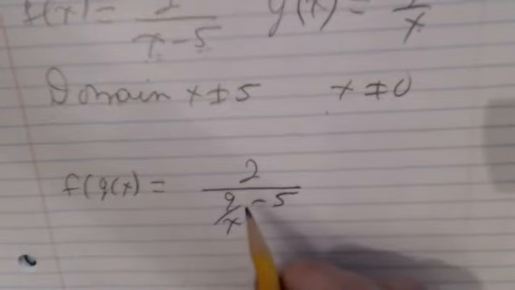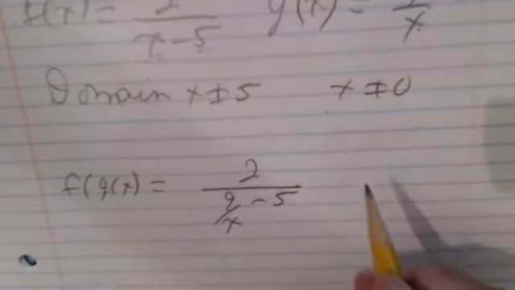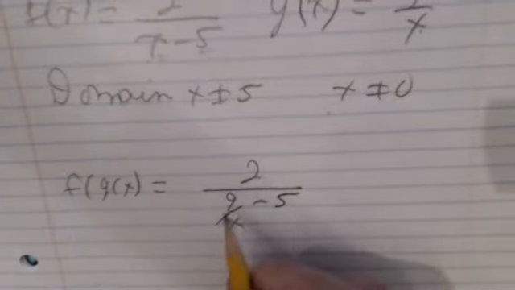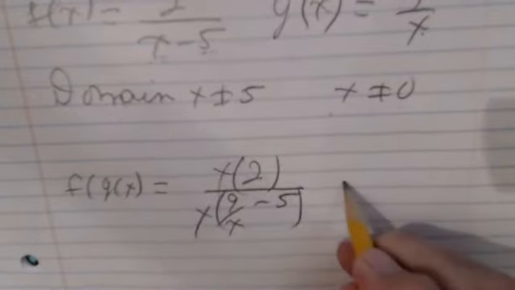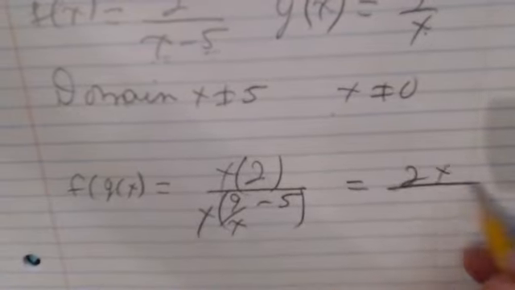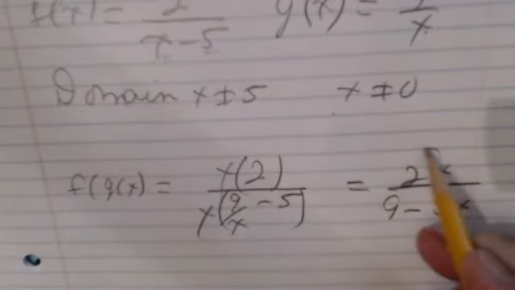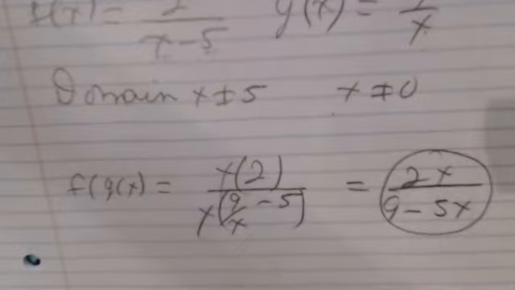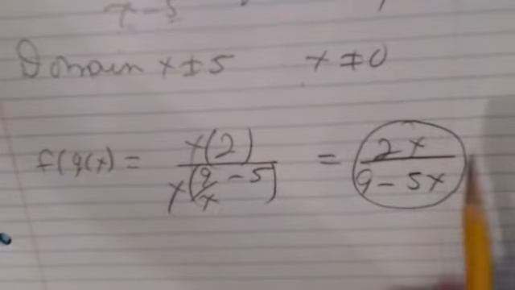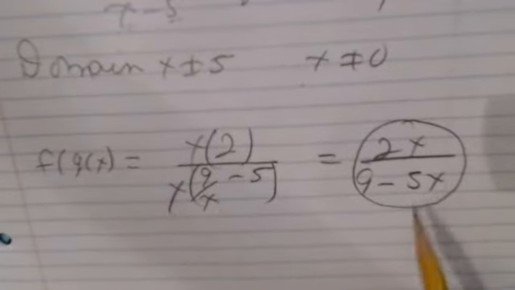But we've got to get rid of this fraction within a fraction. This thing is called a complex fraction. So I'm going to multiply the top by x, and I'm going to multiply the bottom by x. So I'm going to get a 2x, and then I'm going to get a 9 minus 5x. Okay, so this is the composition of that function, 2x divided by 9 minus 5x.